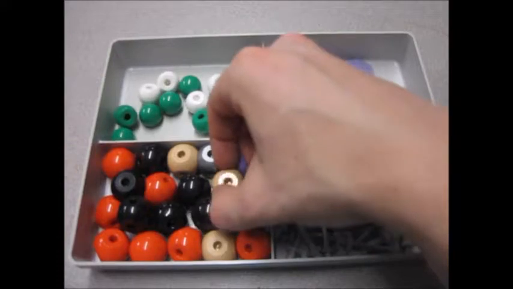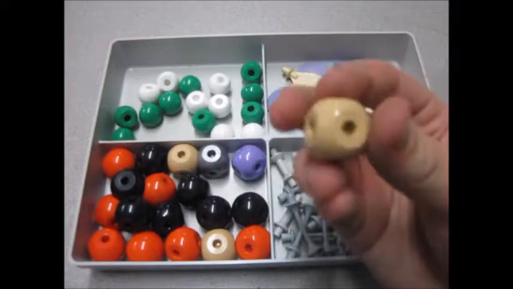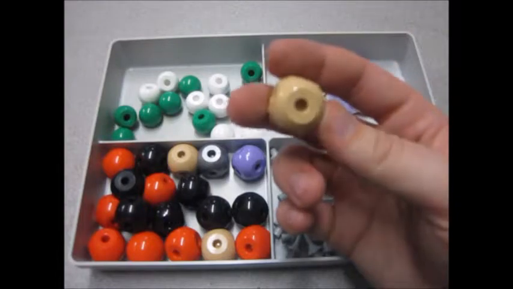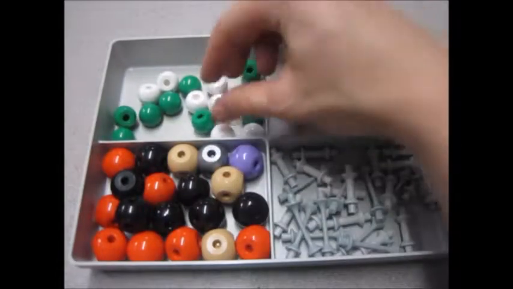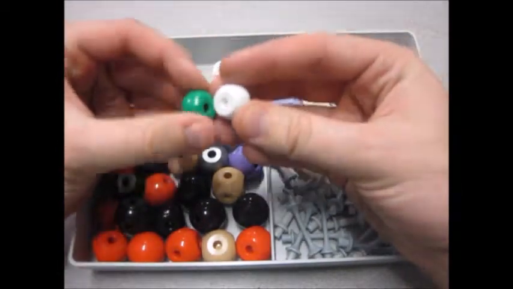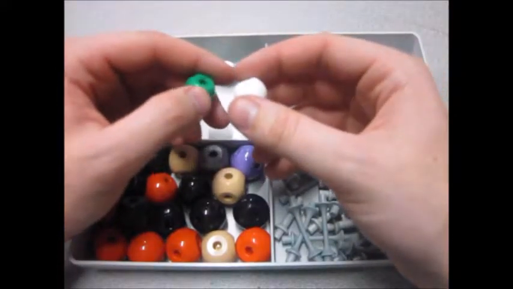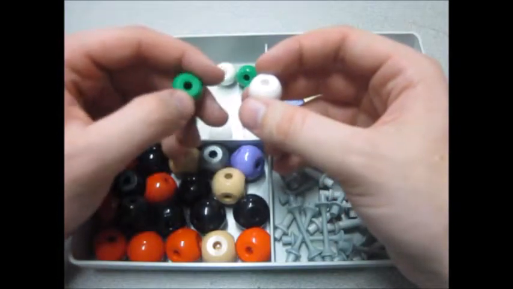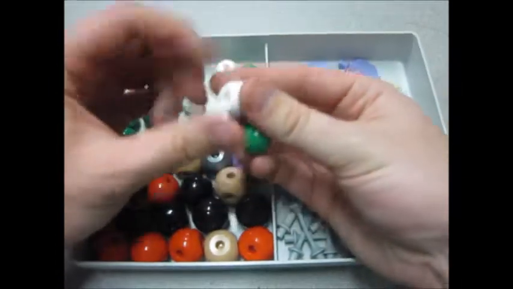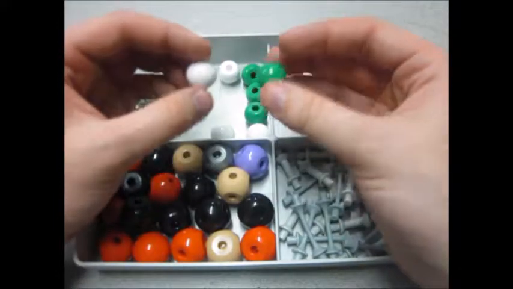If you take a look at some of these other ones here, this one, for example, has 6 holes in the surface. It's almost like a cubic shape because it represents atoms that tend to form 6 bonds because they have 6 valence electrons. Then we have these green and white ones right here. These are spheres that only have 1 hole in the surface, so they represent atoms that tend to form only 1 bond really well, such as hydrogen, which only has 1 electron to give away, and halogens, which only need 1 electron to complete their octet. So I tend to associate white with hydrogen and green with halogen, so that's what I'm going to be using going forward, but you can use whichever you prefer.